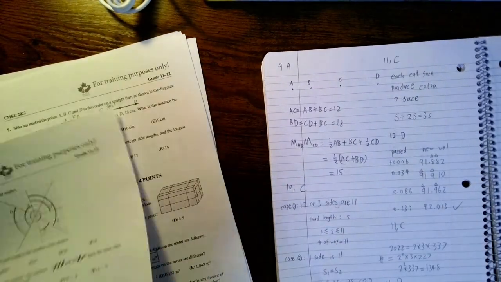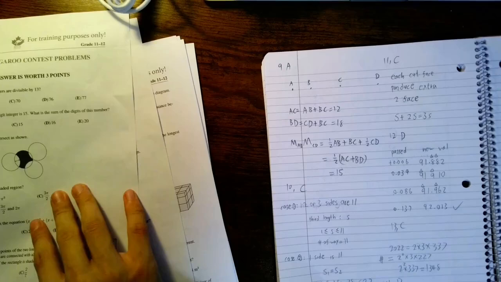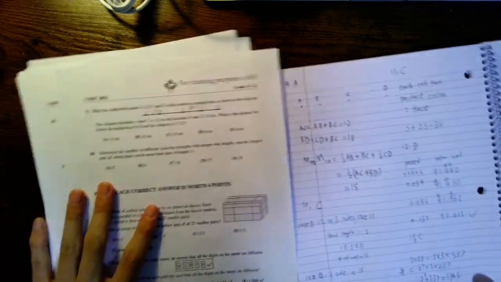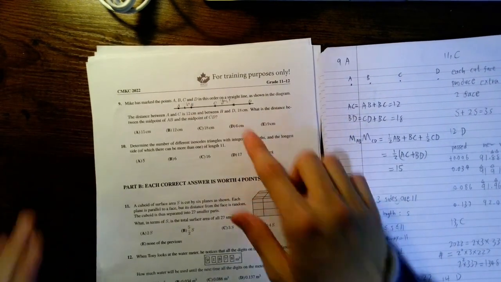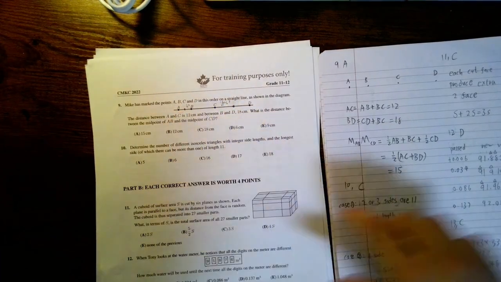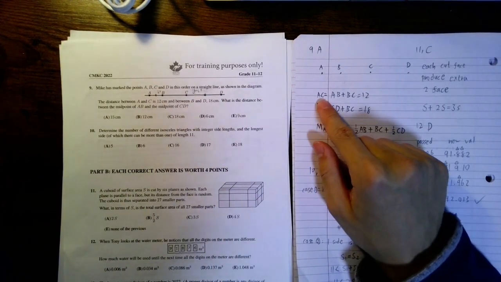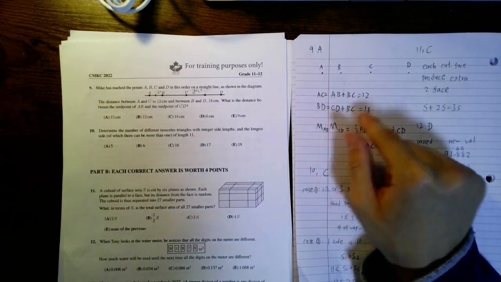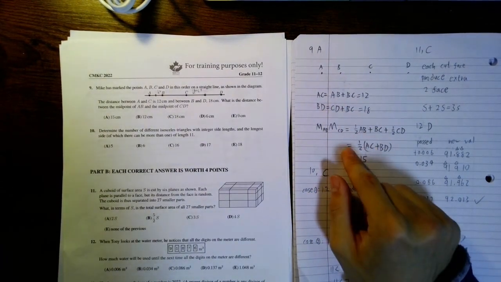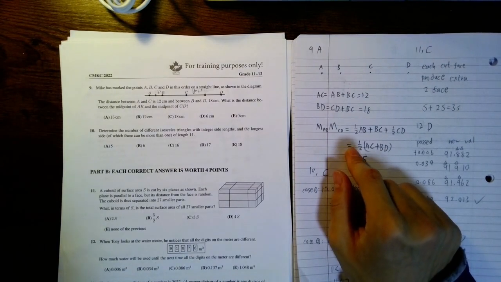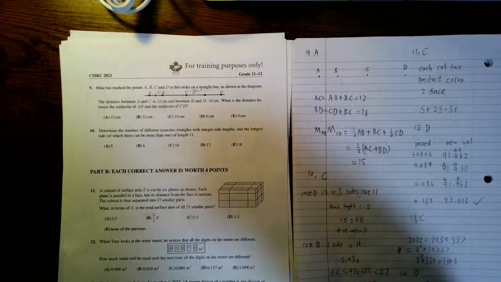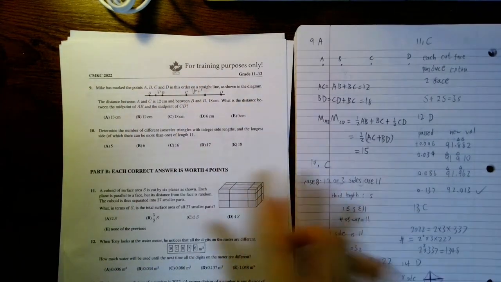Question 9. We are having a bit of trouble here. So there are 4 different points. We need to determine the distance between those two midpoints. Alright, so AC equals AB plus BC. This is a bunch of relationships, and this is what we want to determine. And this is actually equal to half of the sum of AC and BD, which is equal to 15, and we pick A.